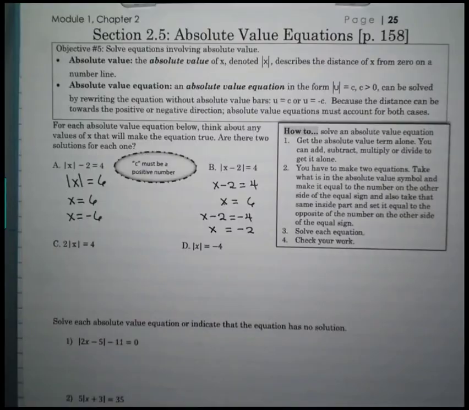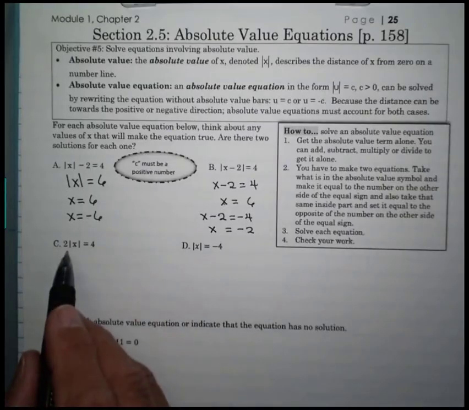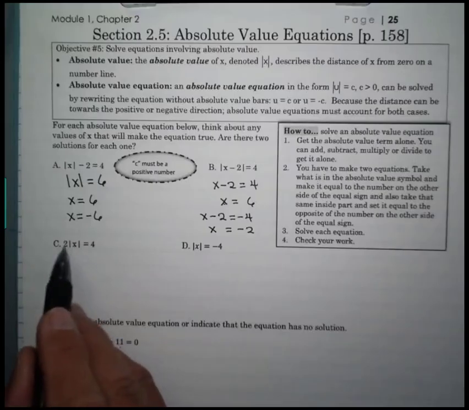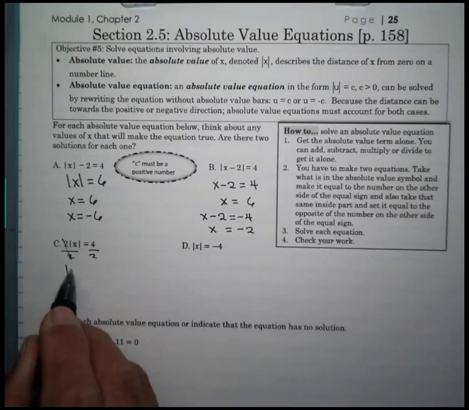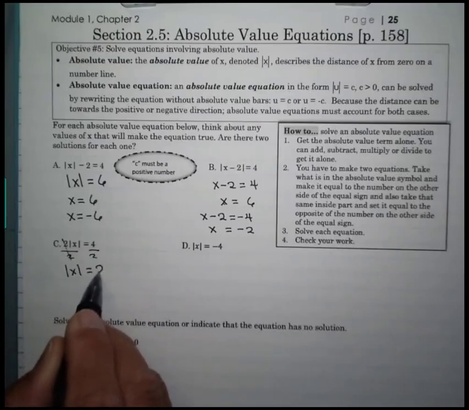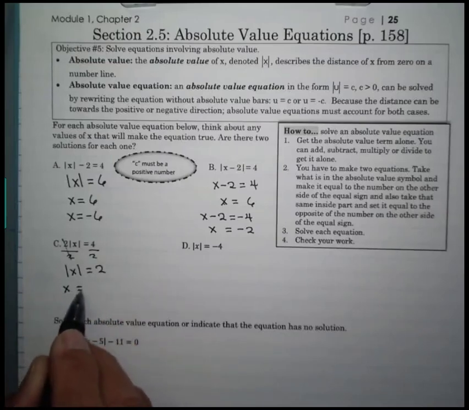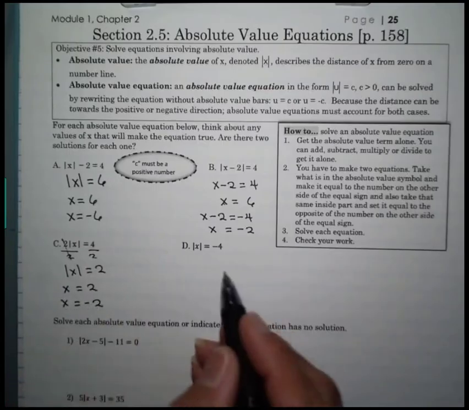Let's do a couple more. This one, I really don't have the absolute value term isolated. I'm going to have to divide both sides by 2. So when I divide this by 2, I'll just write it for you, and divide this by 2, I have the absolute value of x is equal to 2. And then, of course, x would equal 2, or x could equal negative 2.